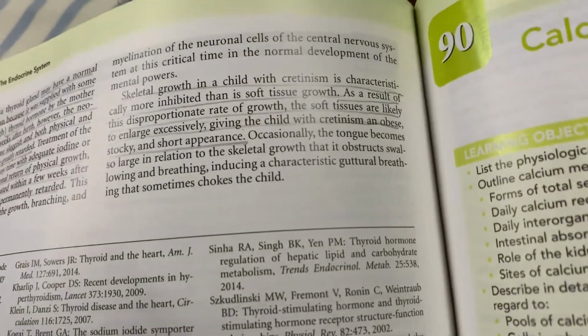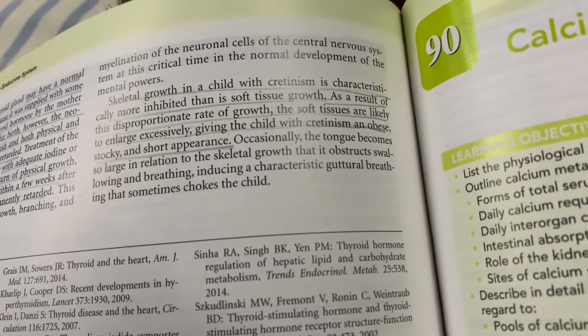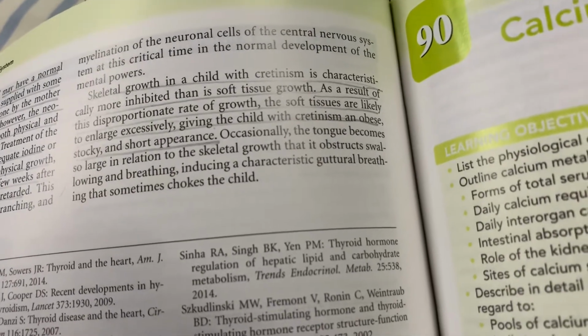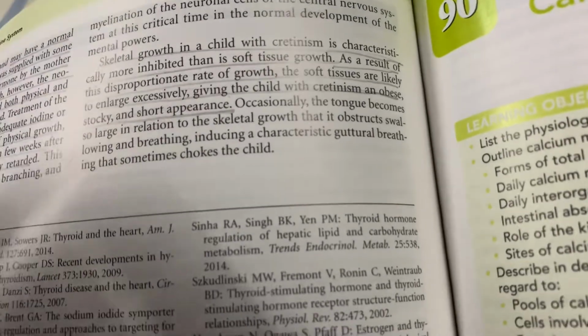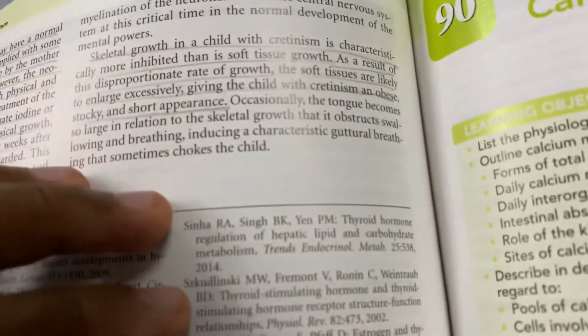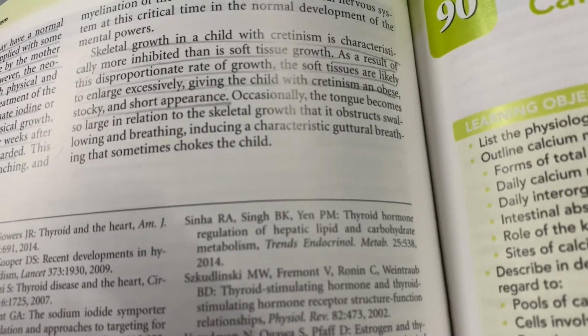Skeletal growth in a child with cretinism is characteristically more inhibited than soft tissue growth. As a result of this disproportionate rate, the soft tissues are likely to enlarge excessively, giving the child with cretinism an obese, stocky, and short appearance.